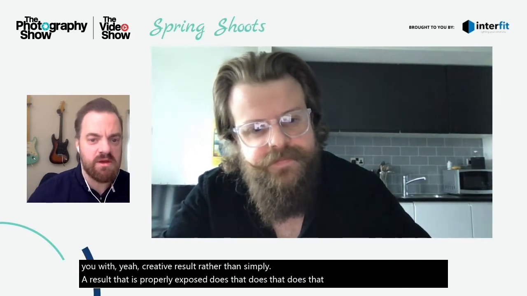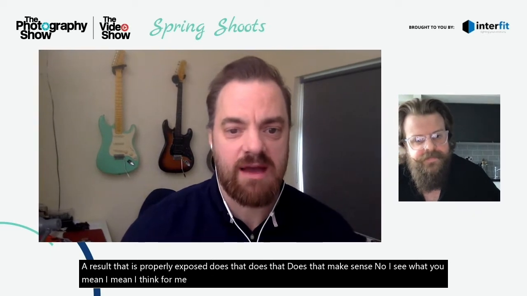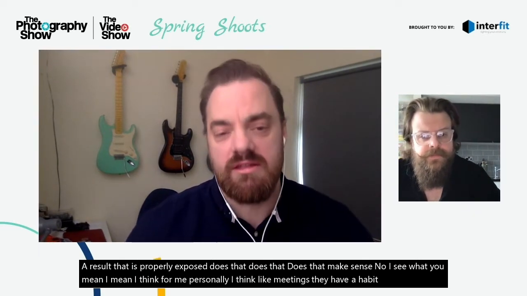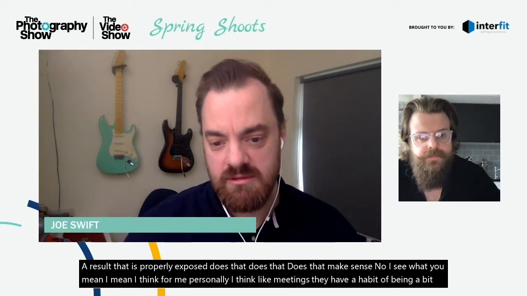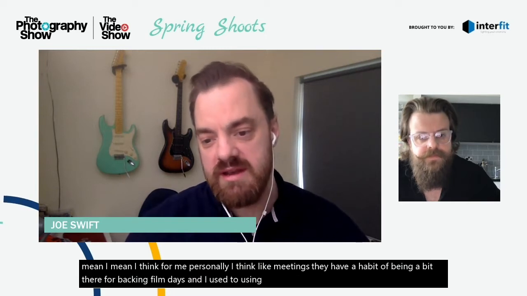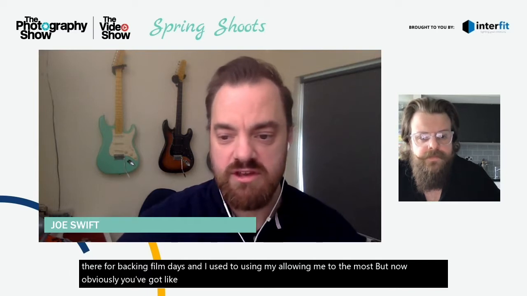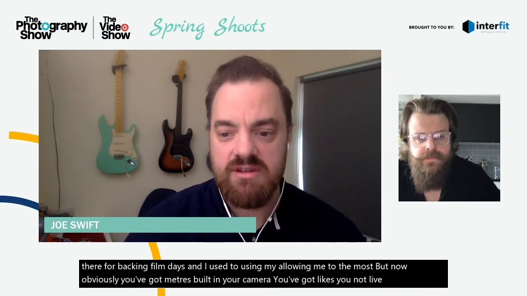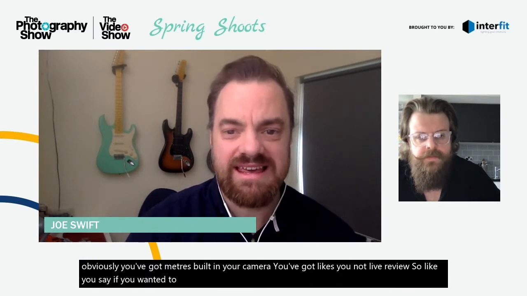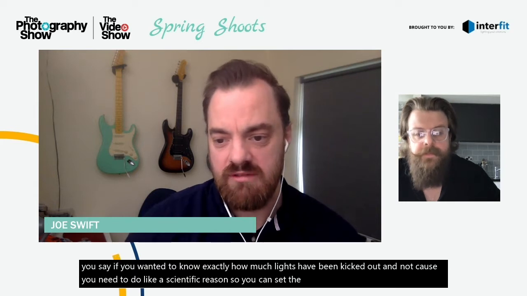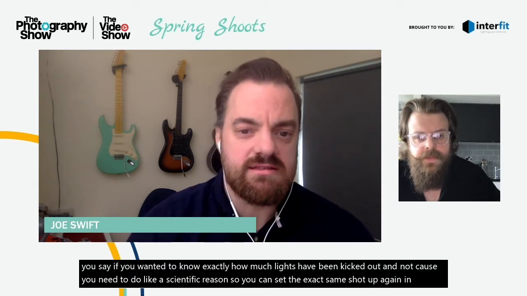I think for me personally, light meters have a habit of being for back in film days. I used to use a light meter the most, but now obviously you've got light meters built into your camera. You've got live review. So, like you say, if you wanted to know exactly how much light is being kicked out, because you need a scientific reason, so you can set the exact same shot up again in a fixed controlled area, then there's reasons for it.